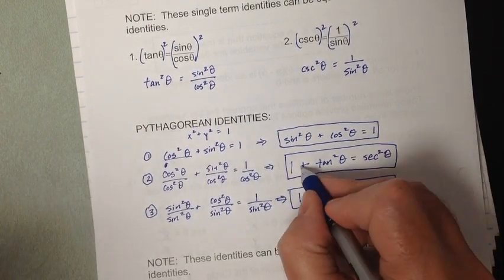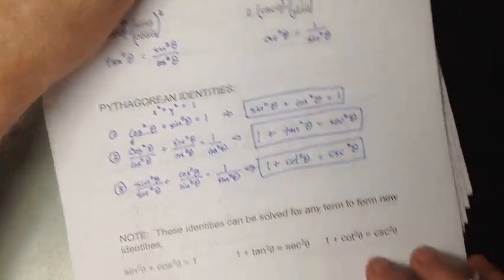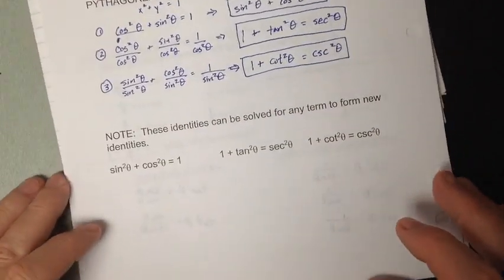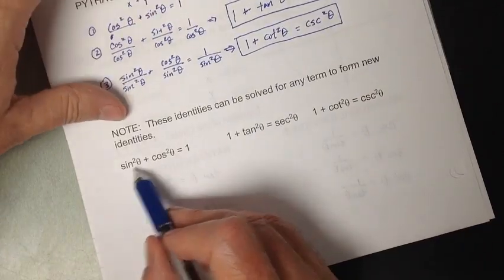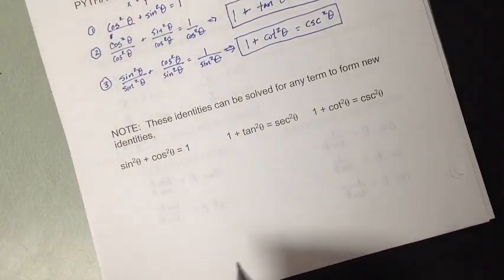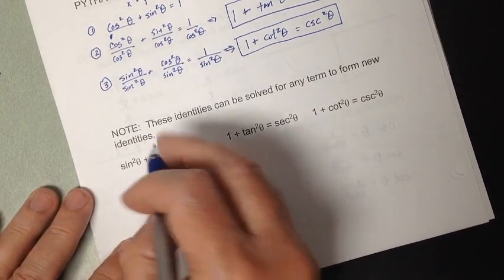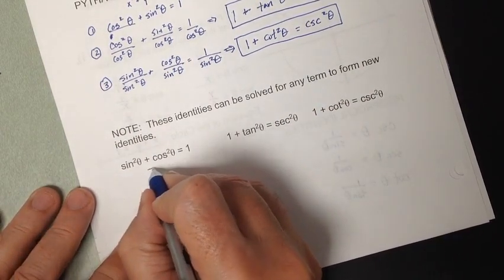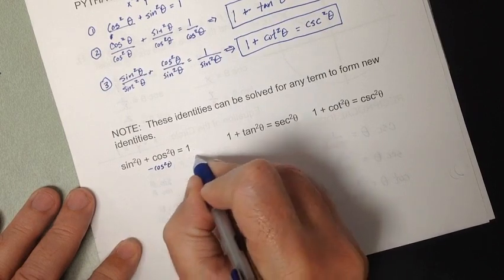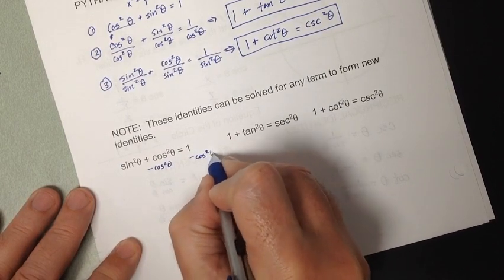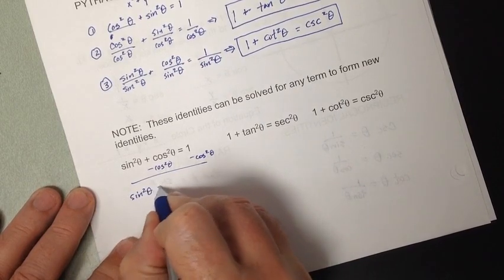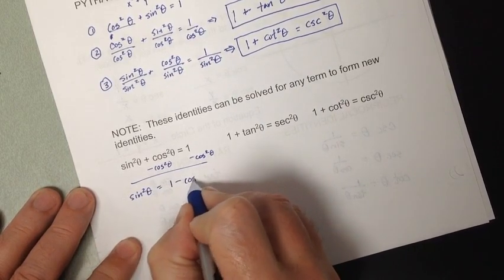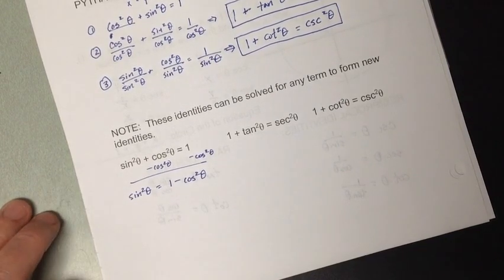Now one more note here, bottom of the page. These identities can be solved for any term to form new identities. For example, if I start with sine squared plus cosine squared equals 1, I could subtract cosine squared from both sides, and I would get sine squared theta equals 1 minus cosine squared theta.